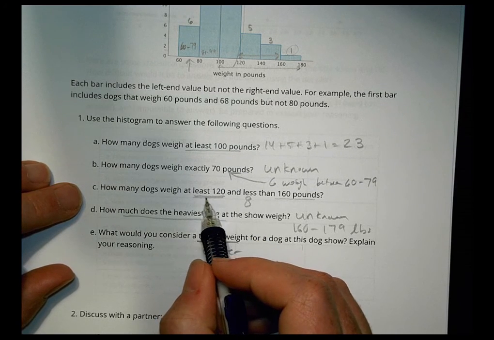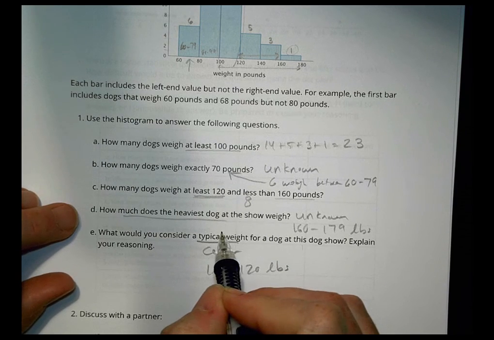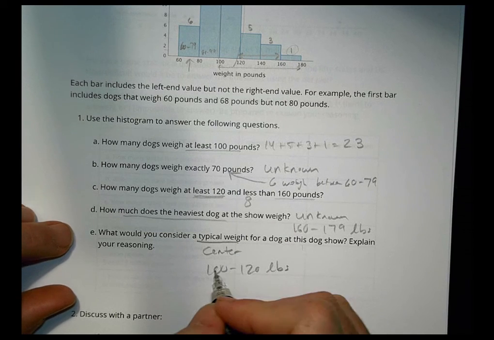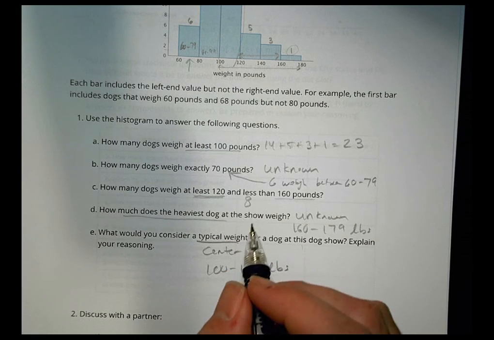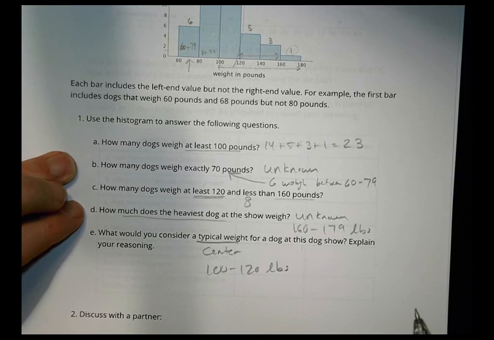Can you say how many weighed at least 120 and less than 160? You could do that. How much does the heaviest dog at the show weigh? You would know that with a dot plot. And typical weight, you could still do that. So with a dot plot, you can answer all those questions, and you can get some precise answers to answer letters B and D.